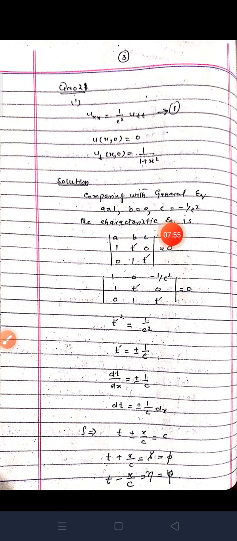Our characteristic equation for a second order PDE is given by a determinant of A, B, C equal to 0. Now the values of A, B and C are given from equation number 1. We got the values of A, B, C, putting these values, solving this determinant, taking the root of this value and solving this differential equation, we have t is equal to plus minus x over c plus constant. This means we have two values, one with plus and second with minus. So for plus it is equal to C1 and for minus it is equal to C2.